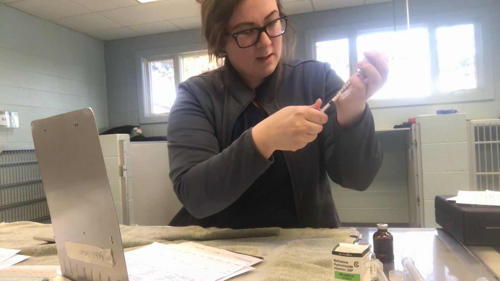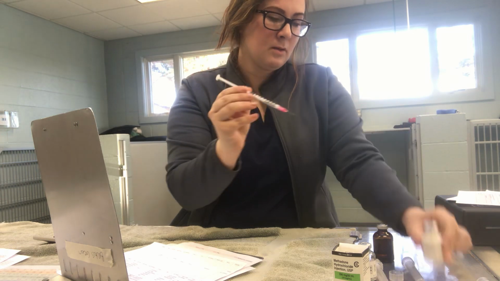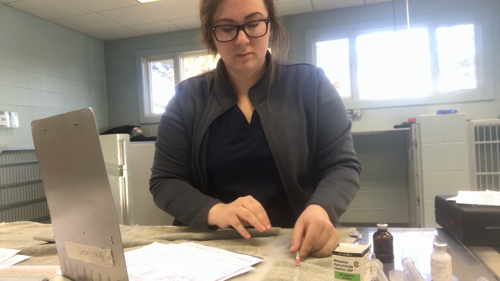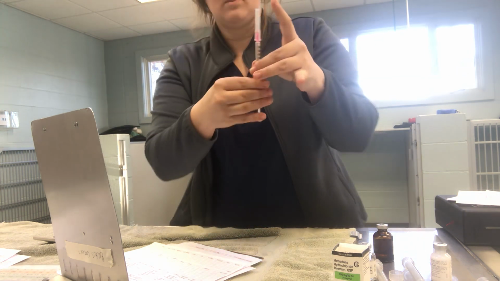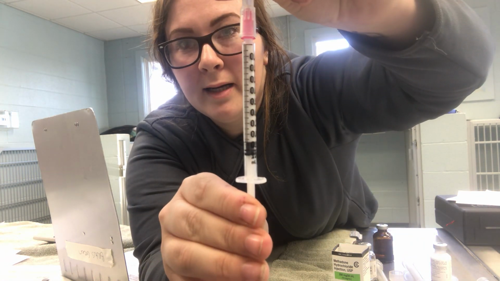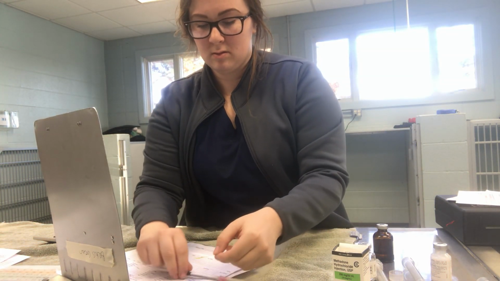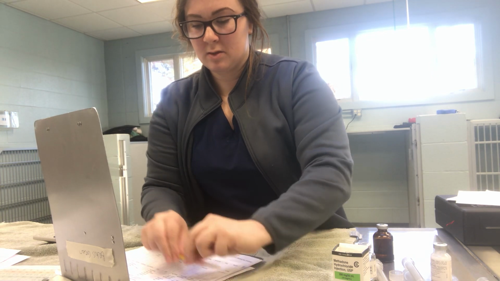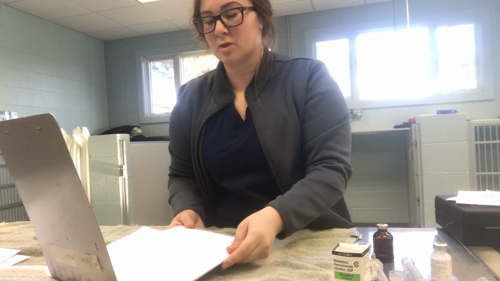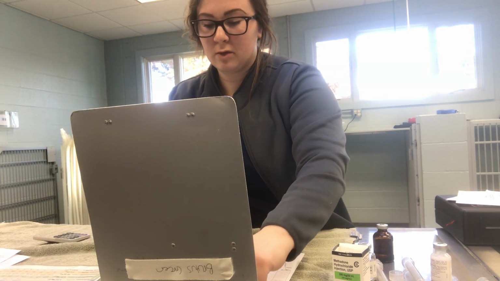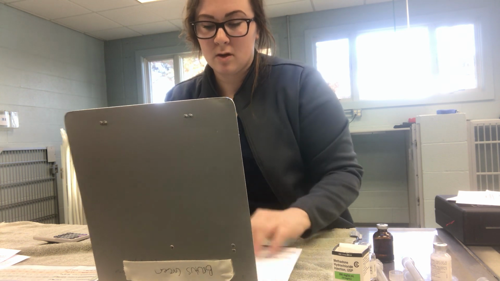And getting the air bubbles out. So you can see that is 0.88 mLs. And we're going to label that as well. Okay, so we have our syringes all labeled. I'm going to cross-reference to make sure they match the chart. We have our methadone, 0.04 mLs, our diazepam, 0.08 mLs, our propofol, 0.88 mLs.